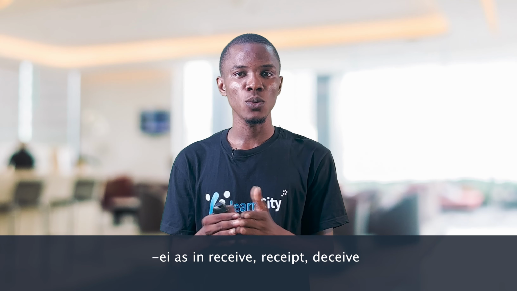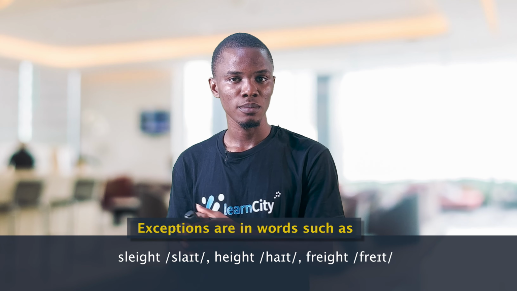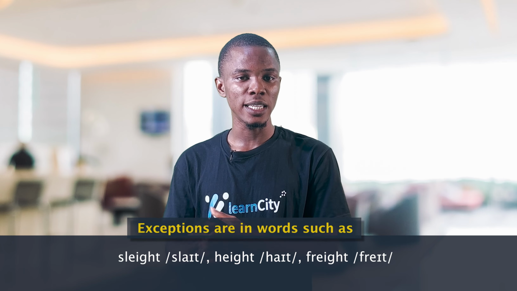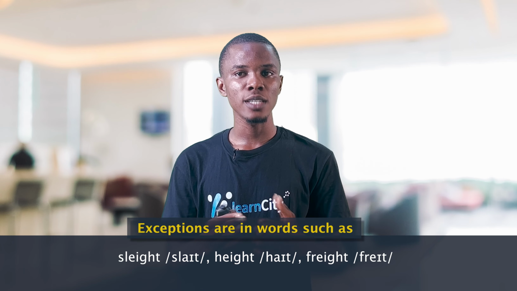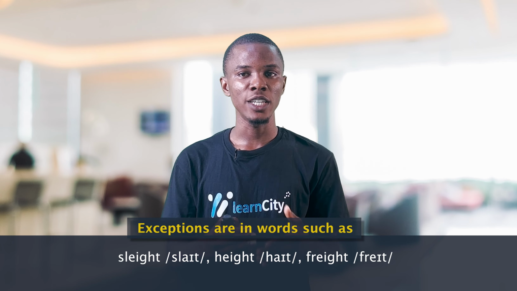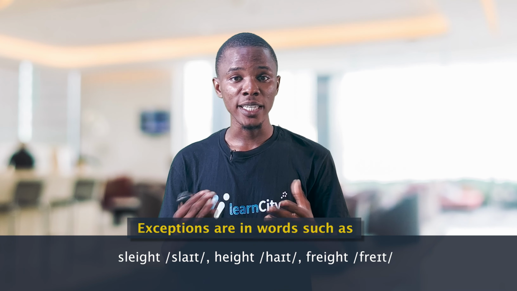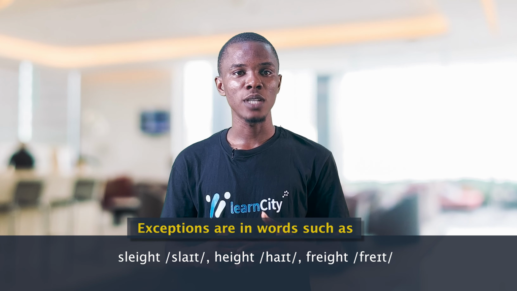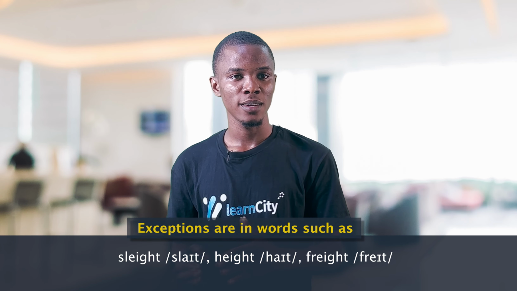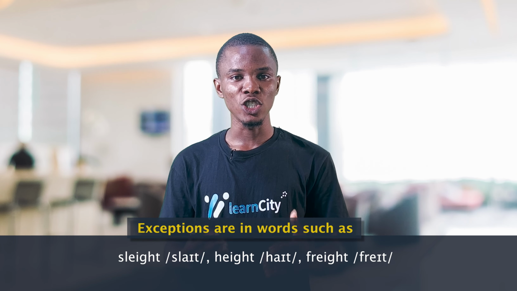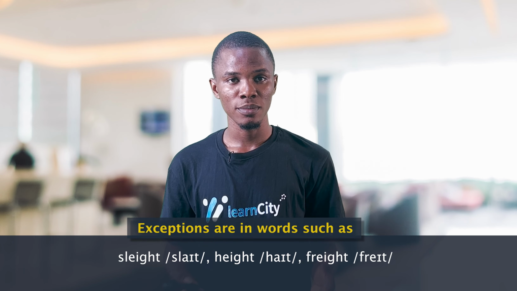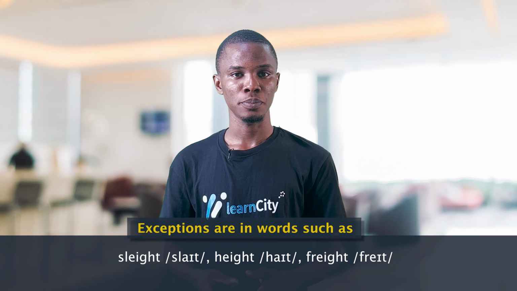But there are exceptions in words like sleight, S-L-E-I-G-H-T. Exceptions in words like height, H-E-I-G-H-T. In words like freight, F-R-E-I-G-H-T. That's an exception.